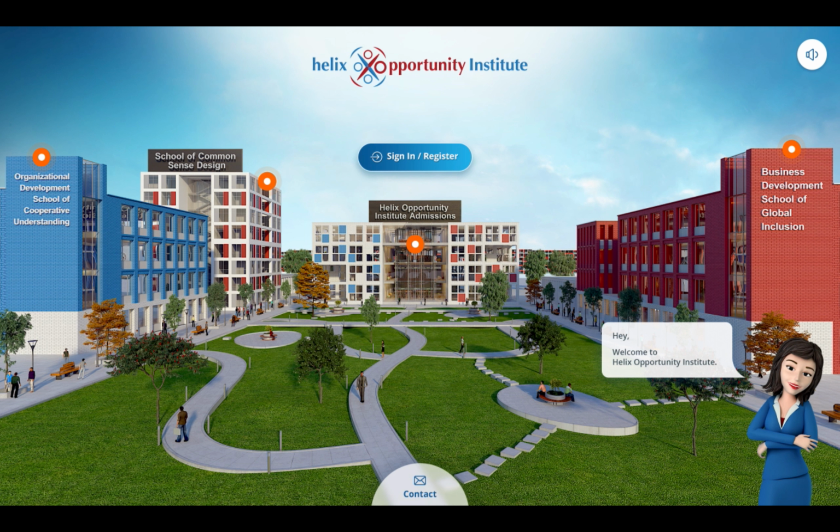And one of the things you'll notice here and throughout the site is that we've tried our best to color code everything. Buildings and things that you see in the color red are all going to pertain to business development and design content. Buildings and areas that you see in blue are going to relate to the organizational development aspect of our content and training.